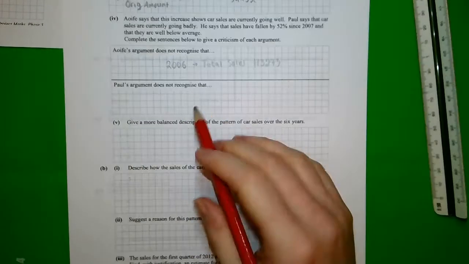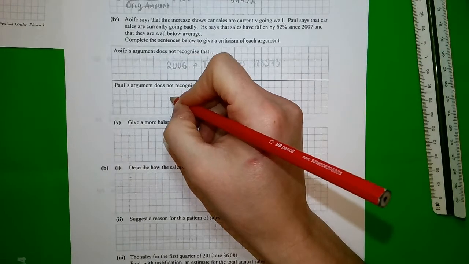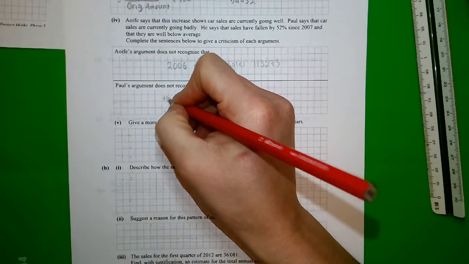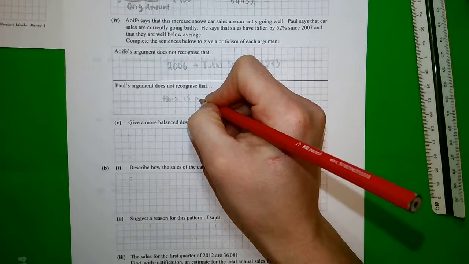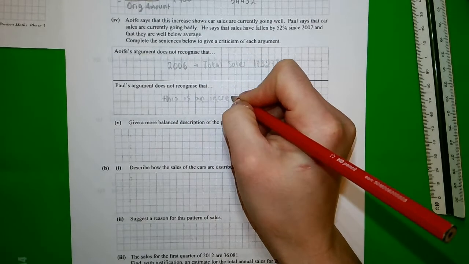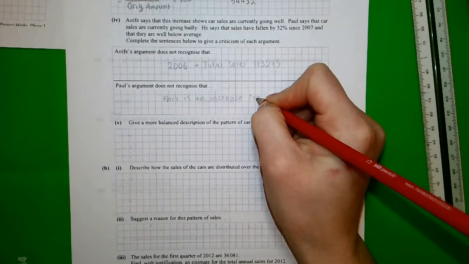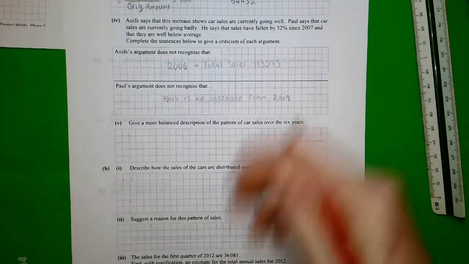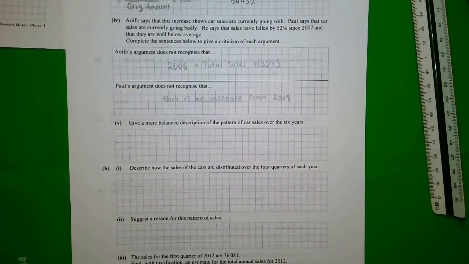Okay, Paul's argument on the other side does not recognise that this is actually an increase from 2009, which was a very poor year. It was the lowest year and it doesn't take that into account. And a 60% increase in any shop is a good one.